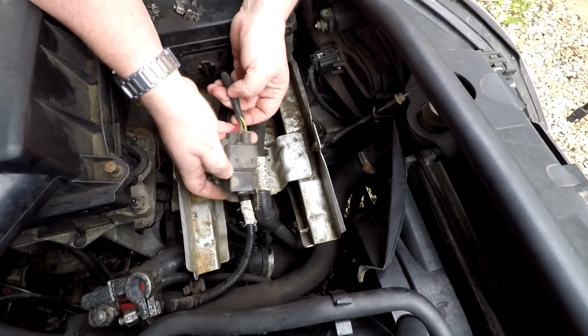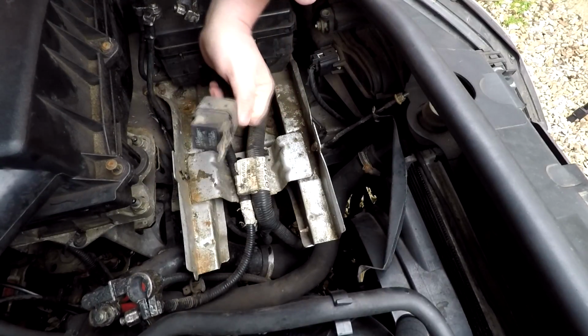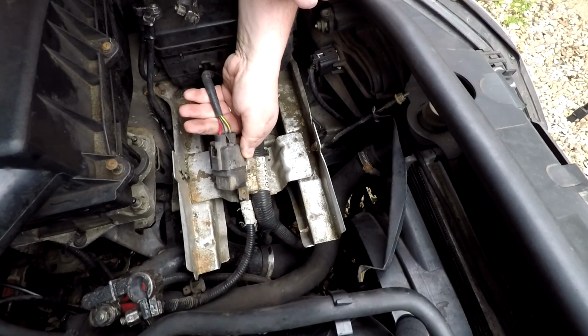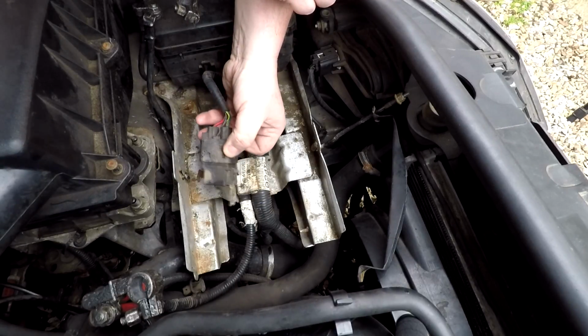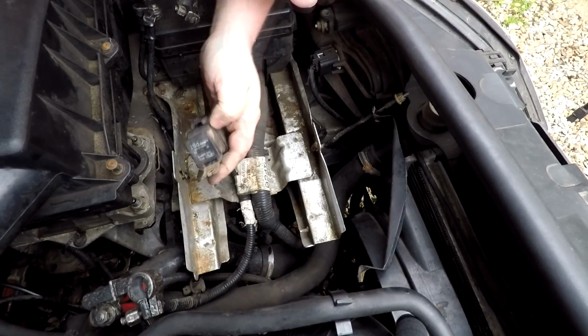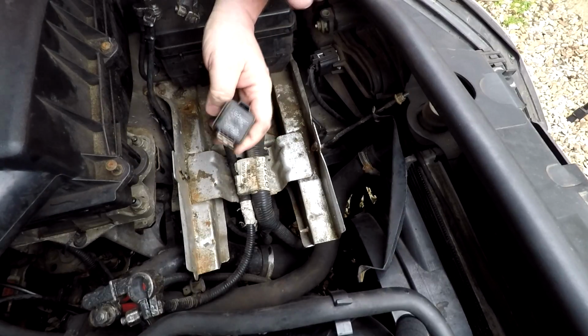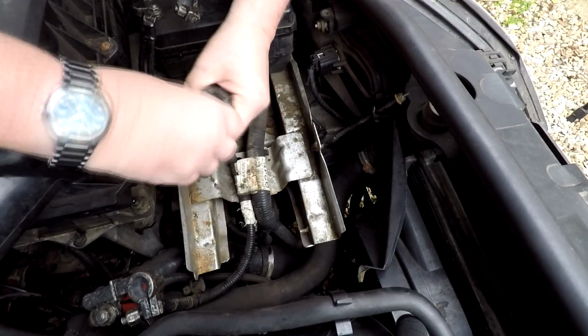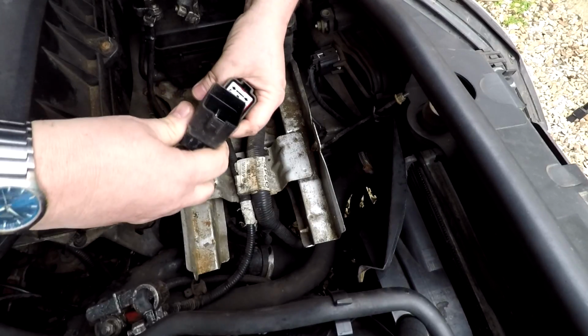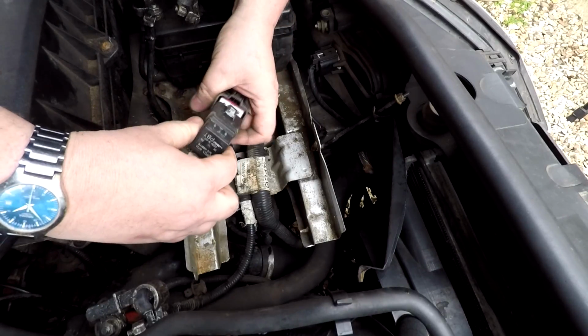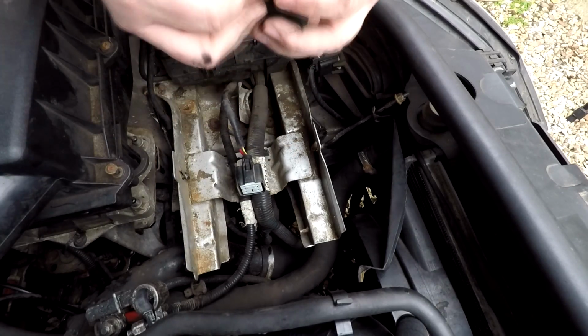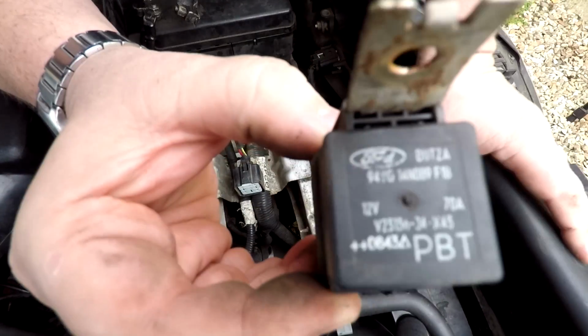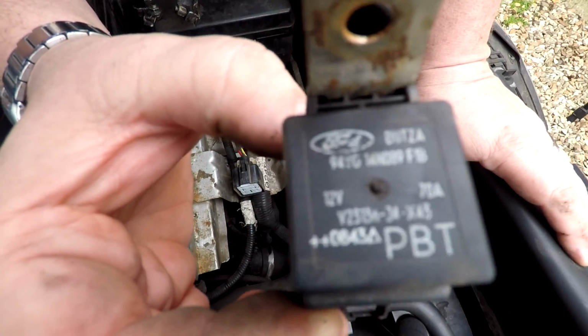Okay, there we go. Well, before I start pulling it about, I'm just going to give it a general look around first of all, and everything seems to be pretty much in order, and all I'm going to do is just withdraw it from its base, which is just a simple matter of pulling up, and that's the relay in question, which you can see the details of it there, I hope.